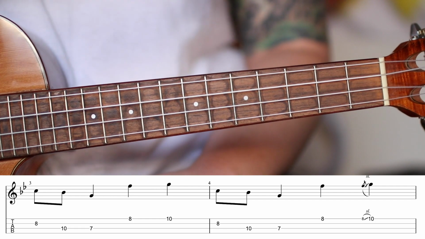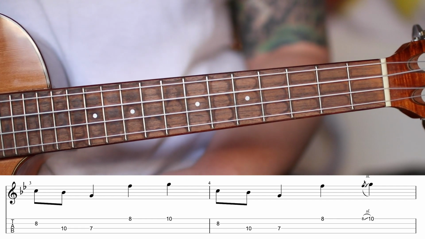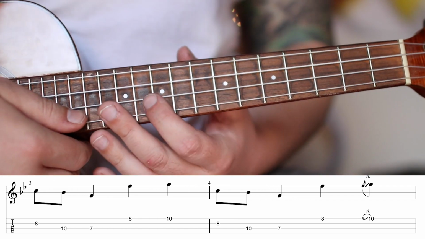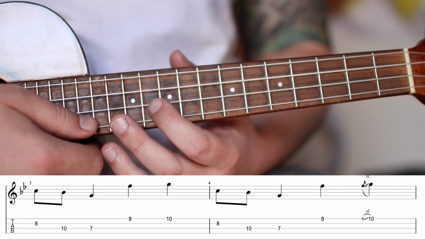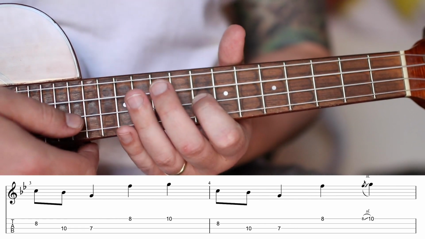1 and 2, 3, 4. Getting just a vibe for it, right?